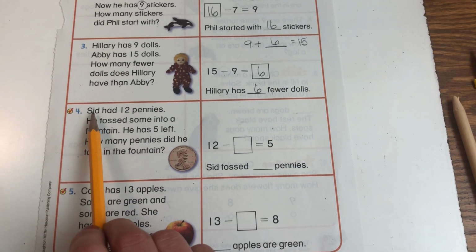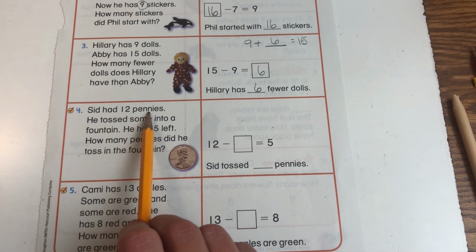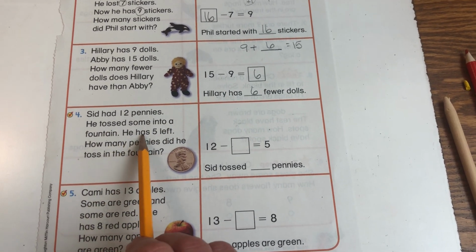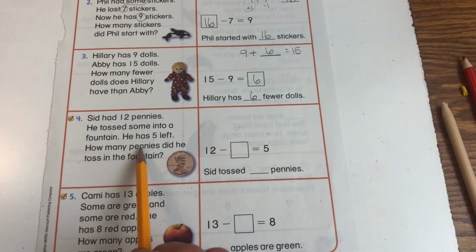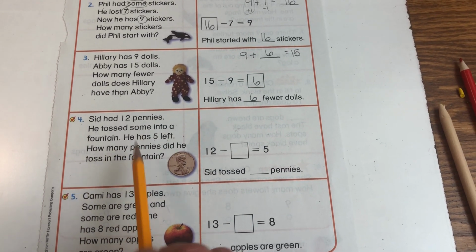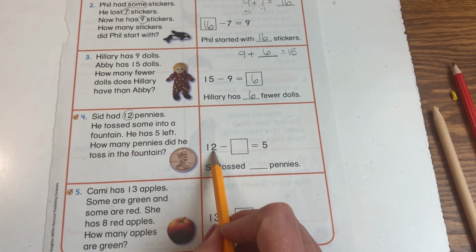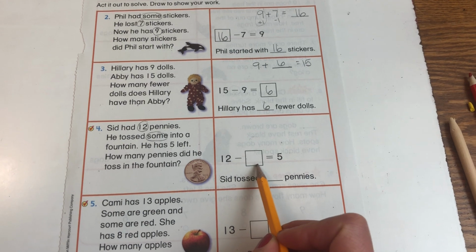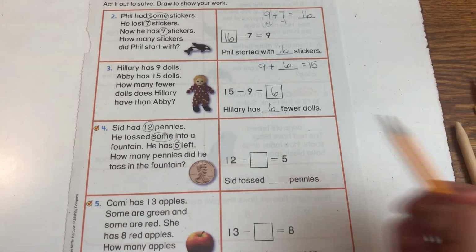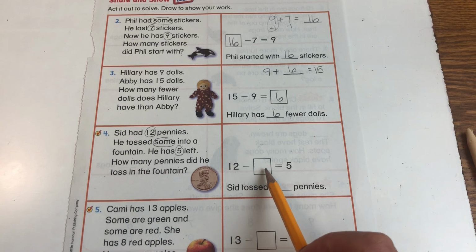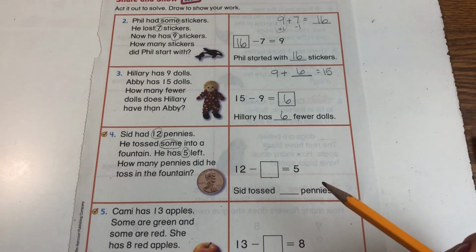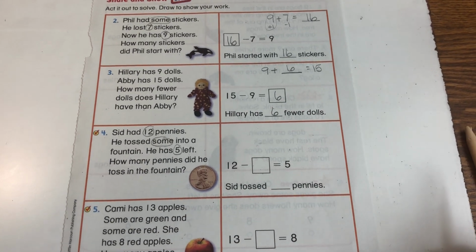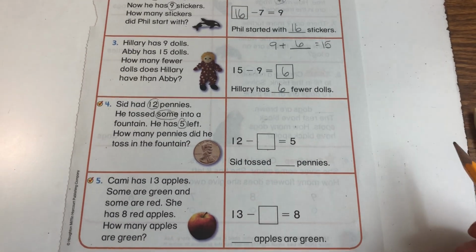Number 4. Sid had 12 pennies. He tossed some into a fountain. He has 5 left. How many pennies did he toss in the fountain? We started with 12. He tossed some into the fountain. We don't know that number. And he ended with 5. We need to figure out how many he tossed into the fountain. 12 minus what equals 5? Let's use addition to help us solve for subtraction.